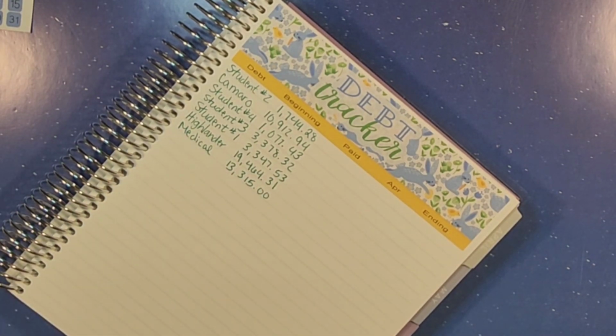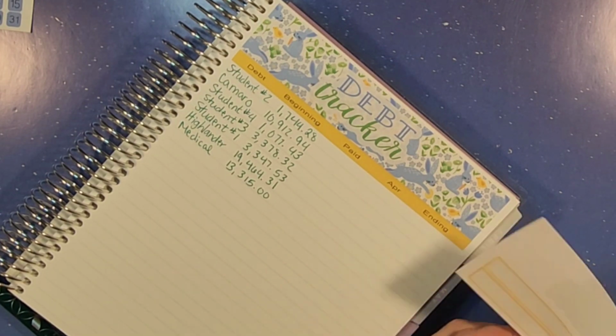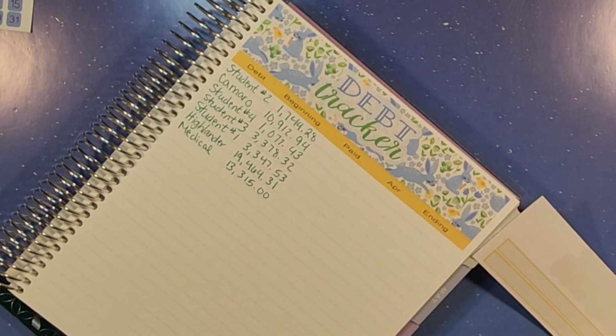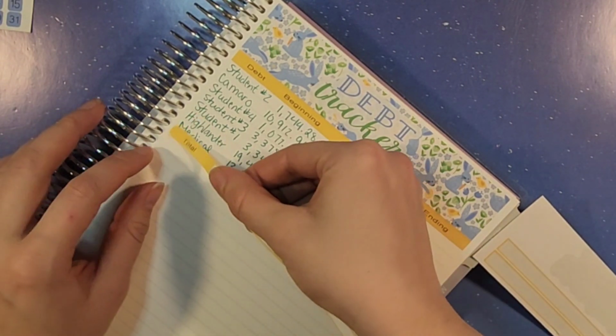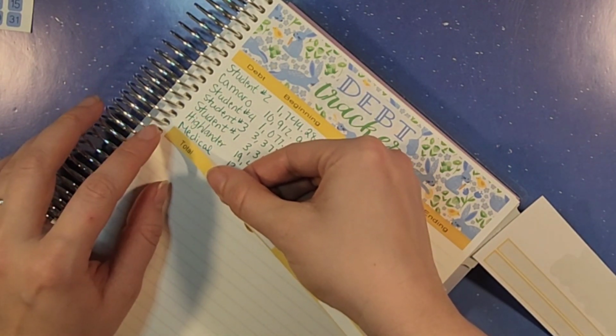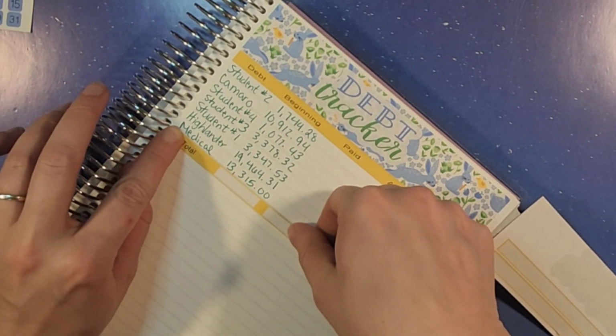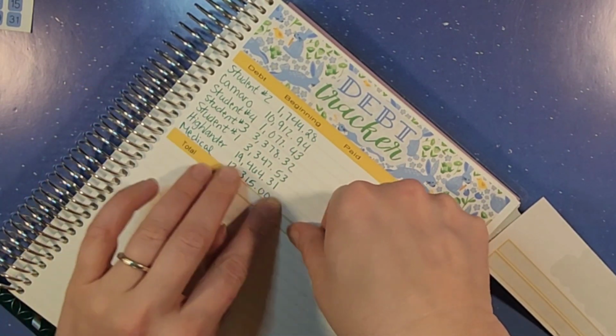All right, so those are all the debts that we currently have, and hopefully by the end of this month we'll have one less, which will be amazing. So we're gonna lay down our total strip here.